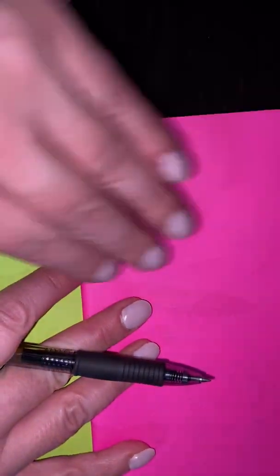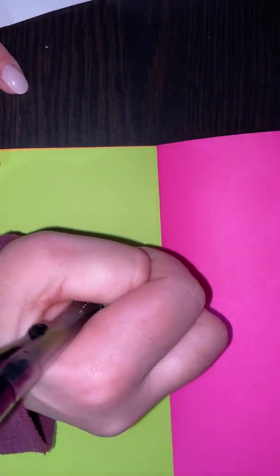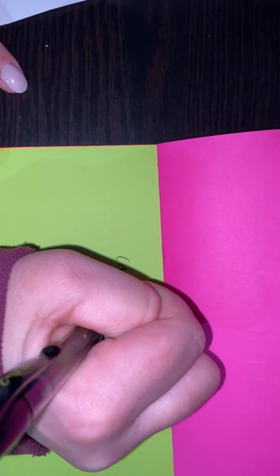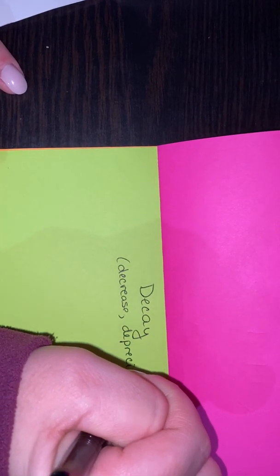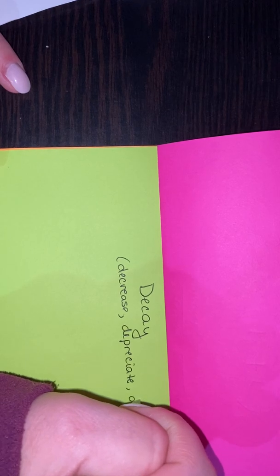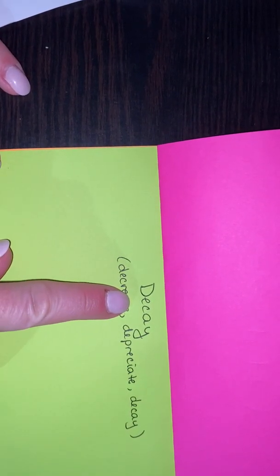Decay isn't much different. Decay means we're just going down instead of up. So let's write our decay equation. And let's put our keywords under there. Our keywords are decrease, depreciate, that's a new word for some people, or decay. If you see those words going down, cut in half, anything like that, we need to go to a decay.